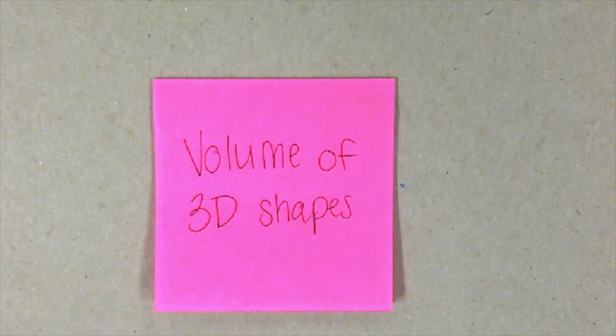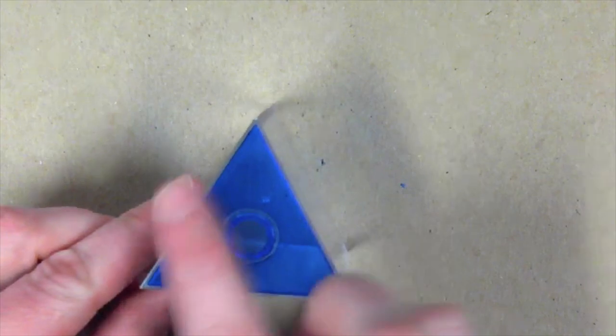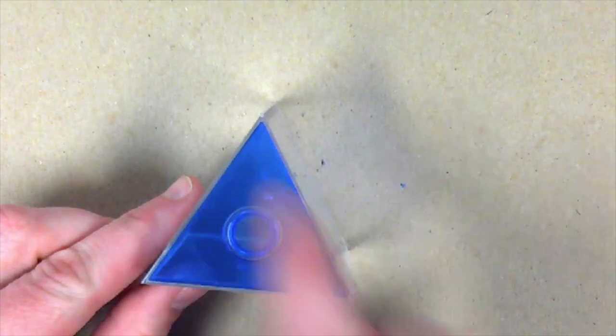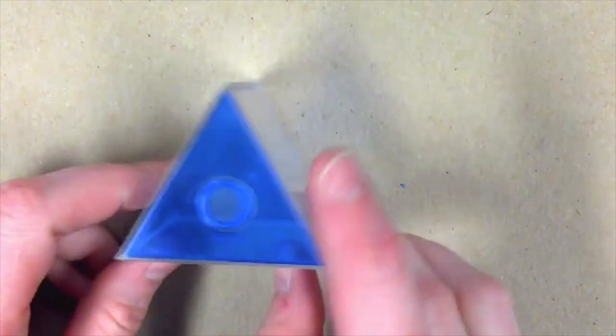So I'm going to be using my Dr Pepper to show you filling stuff. So first we need to decide and talk about what different things are. Let's just look at this one. Notice it has 3 rectangles, and then this side right here is the base. So we call this a triangular prism.